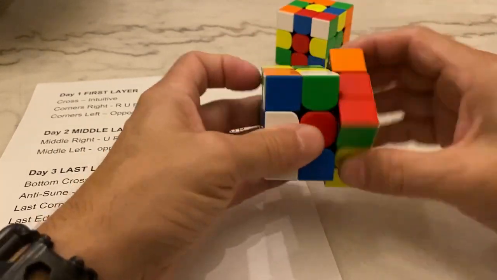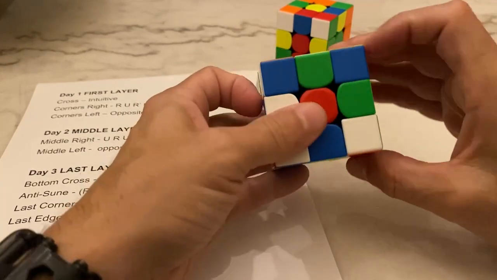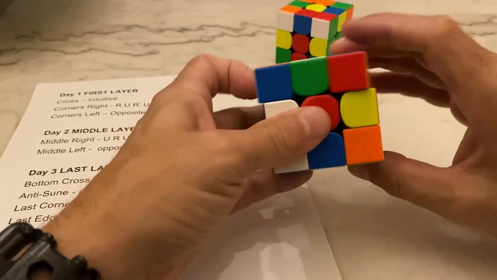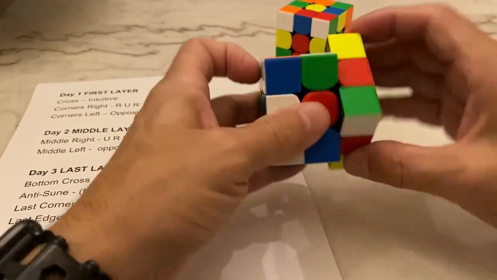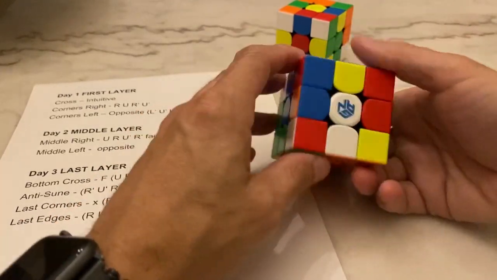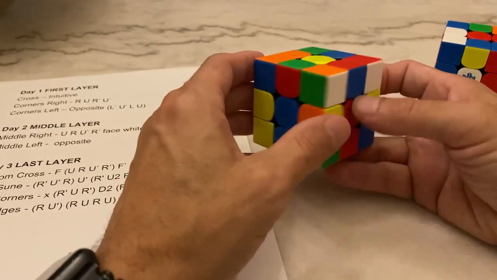When you practice it, just do it over and over, and you know what it feels like. It's very easy.